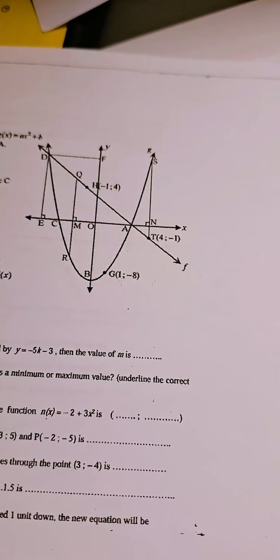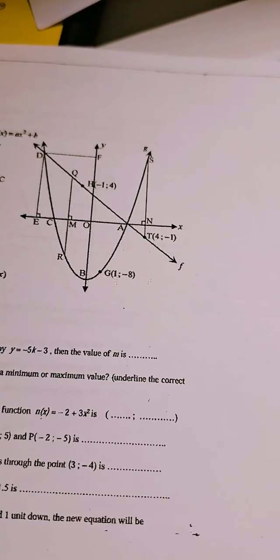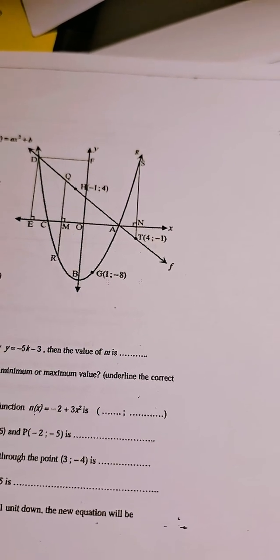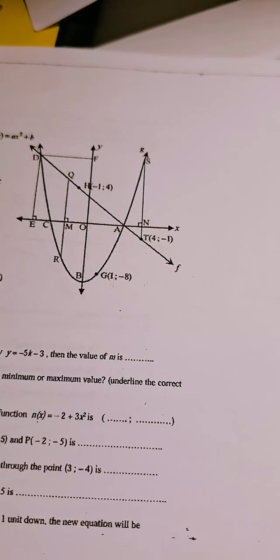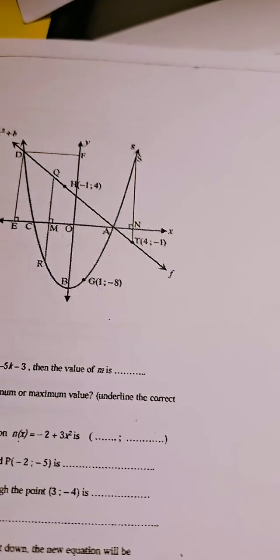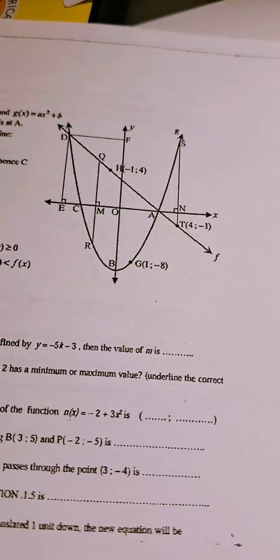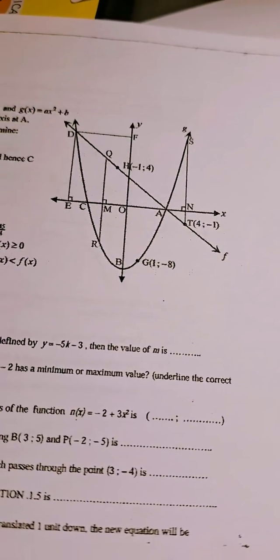Okay. It's the signs for the coordinate. What did I do? Negative 1 and 4. Negative 1 and 4 is that side. 4 and negative 1 is that side. 4 and negative 1. Check the signs maybe. Yeah, let's check the signs just quickly.